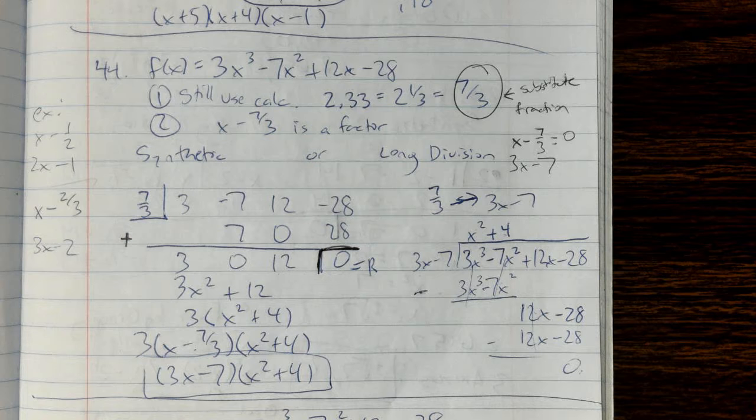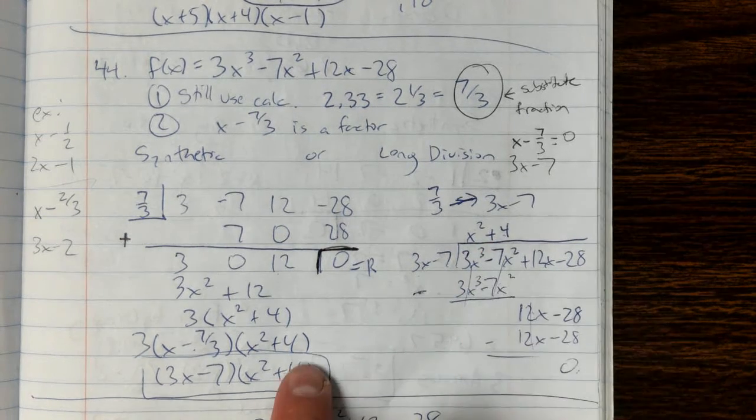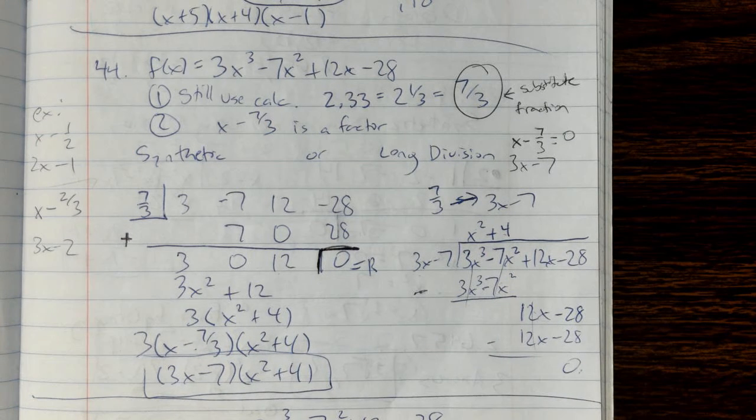To get the same thing? The factor. Yeah, to get the factor. Got it. So your x squared plus 4 is your quotient, and it's the quotient times your divisor. Okay, very good. Anything else on 44?